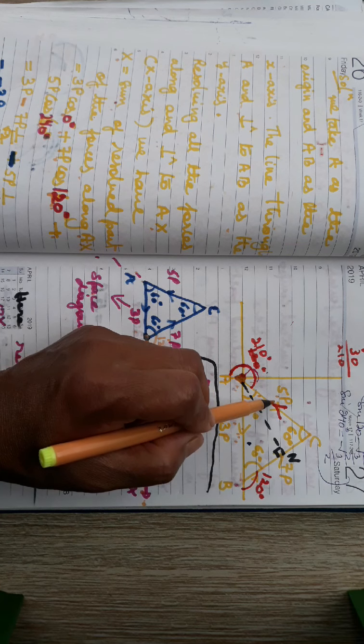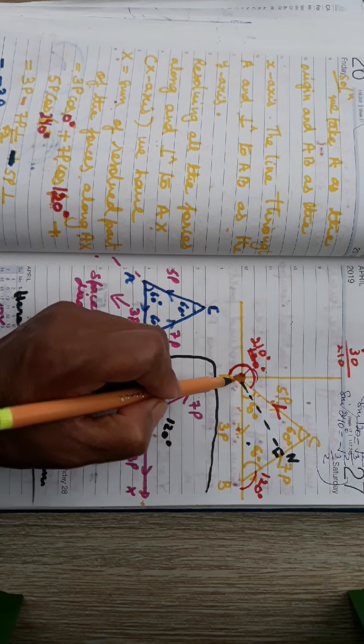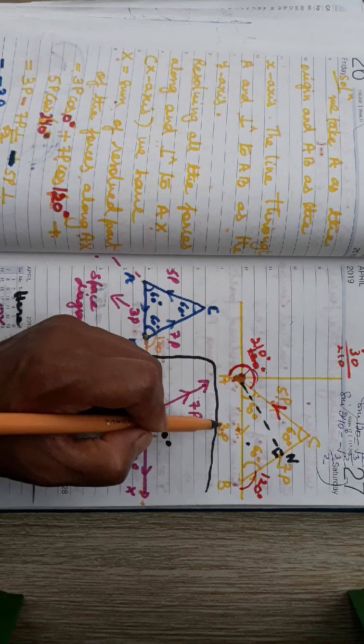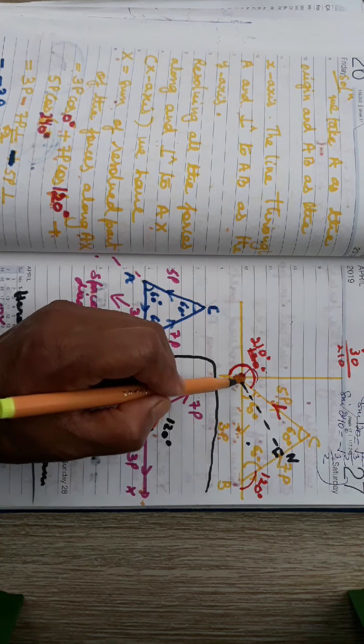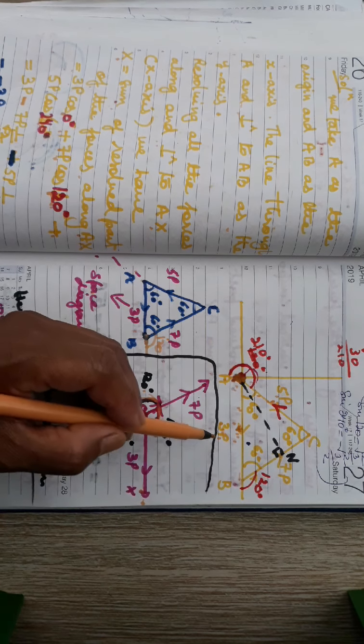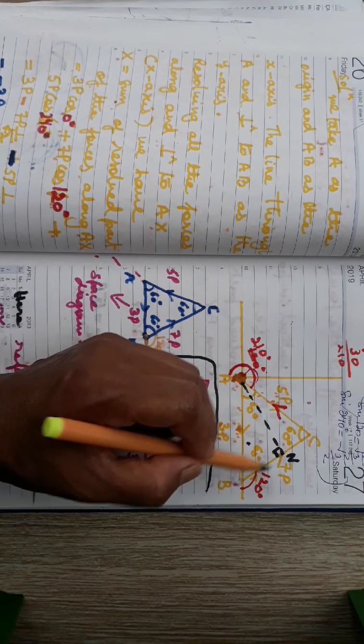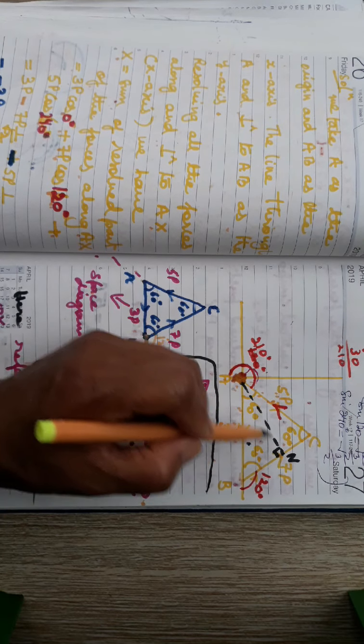That is, the moment of force 5p about A will be 0, and the moment of force 3p about A will be 0. Why? Because moment is the product of force into its perpendicular distance, but since this force is passing through A itself, it is 3p into 0, 5p into 0. So remaining is 7p into its perpendicular distance.